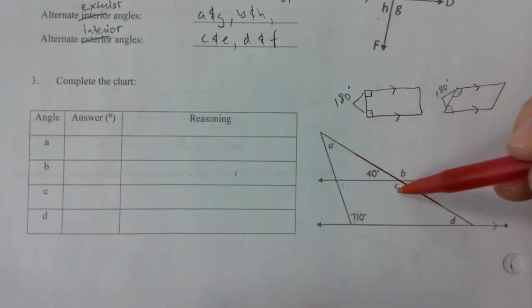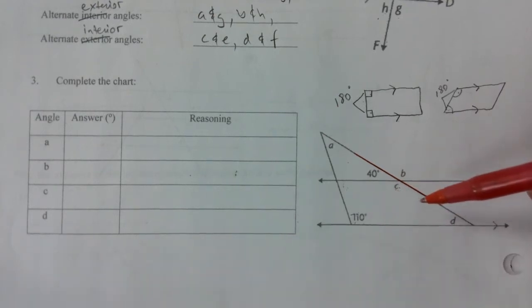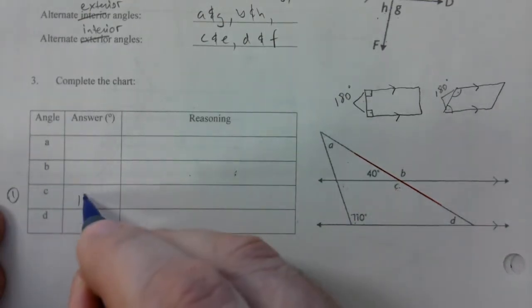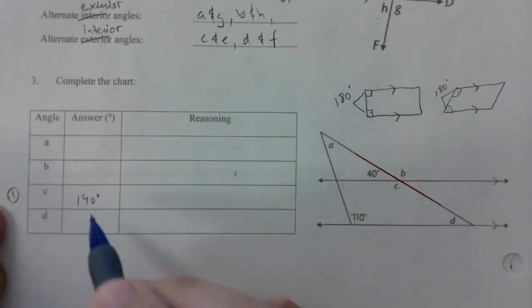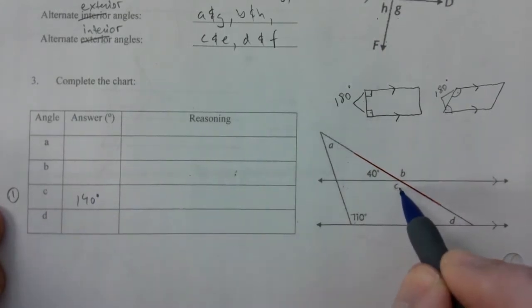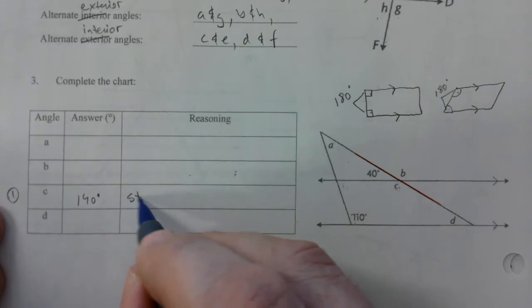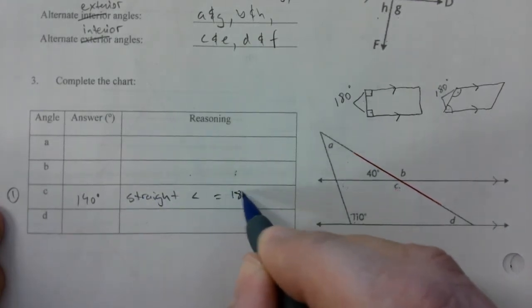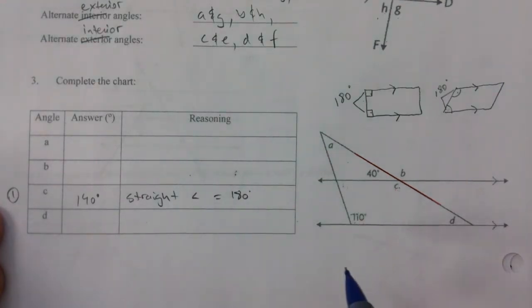This is a straight line, so C, these two have to add up to 180. That's a property you should already know coming into this course, right? That's nothing new. But I'm going to start with C here, and it's fairly simple to do, right? This has to be 140. C would have to be 140, and then you just say straight angle is equal to 180. That's it. That'd be your reasoning. Nothing fancy, no sentence, just like that.